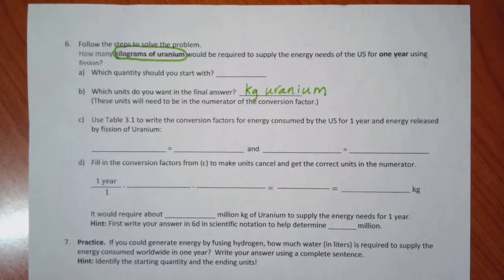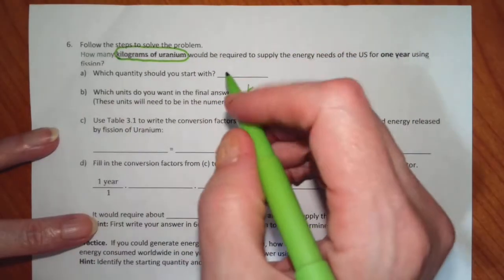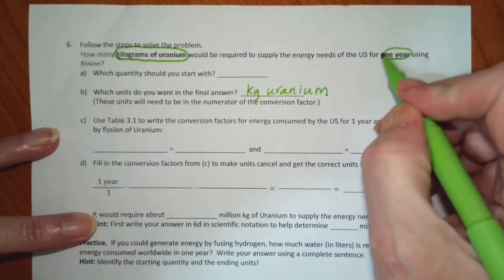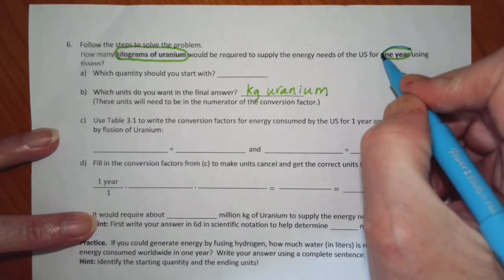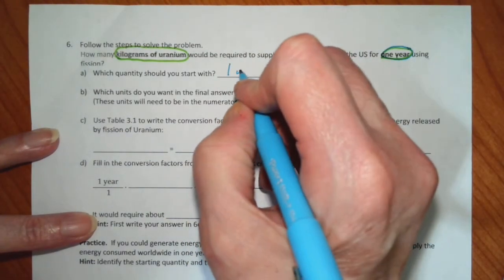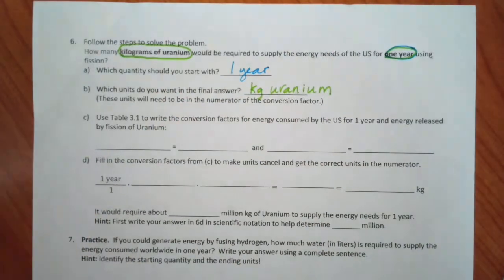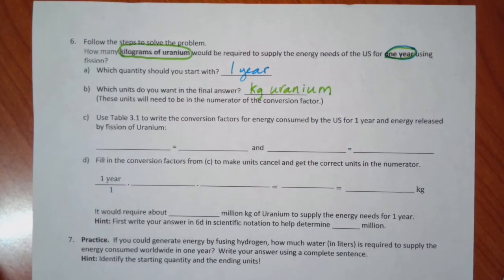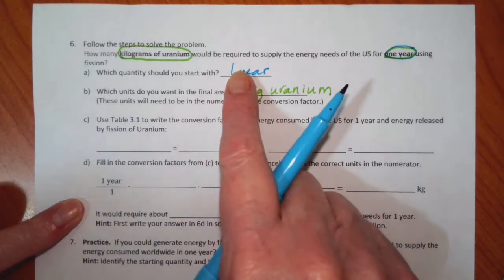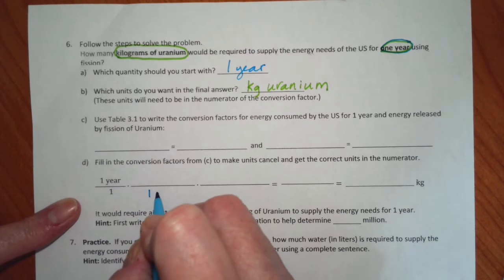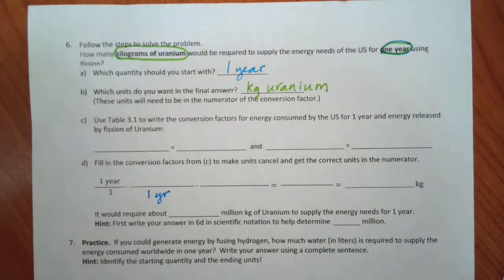Okay, so which quantity do you start with? Energy needs for 1 year. So the final units, oh, and I did the wrong color. Goodness gracious. 1 year. Okay. All right, so let's find what we need. We know we're going to start off with a year. So let's see what we can do with 1 year here.